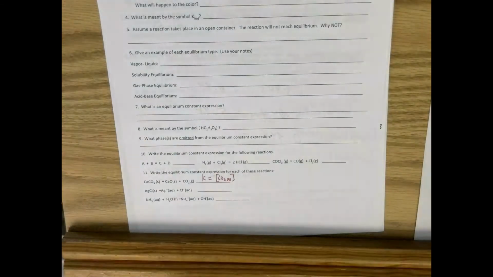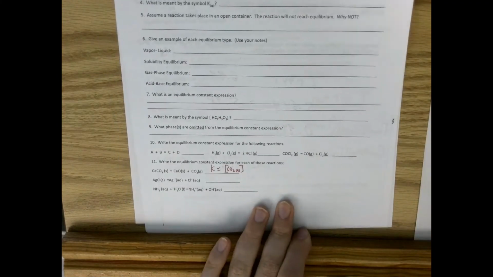So don't automatically assume that water is going to be left out. It's only left out if it's a liquid. Okay? Questions about those? Good.